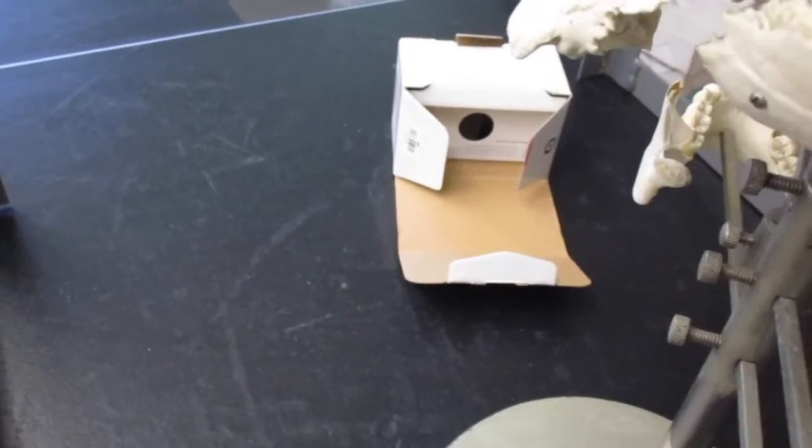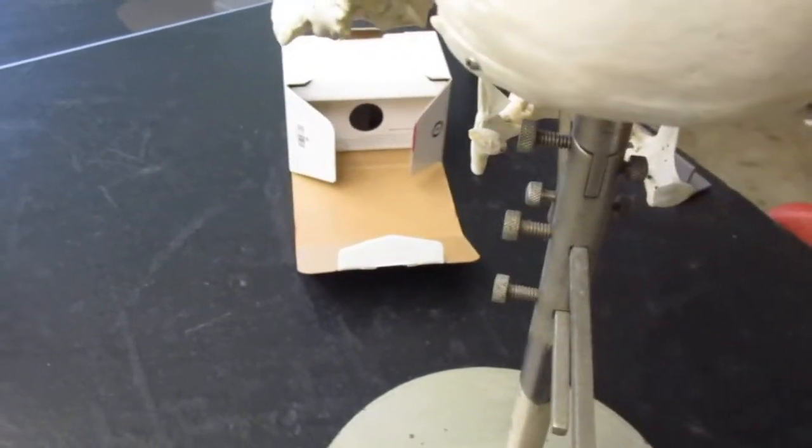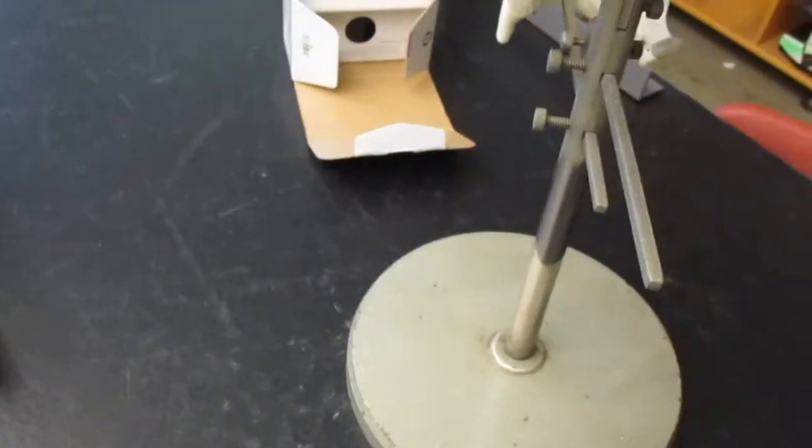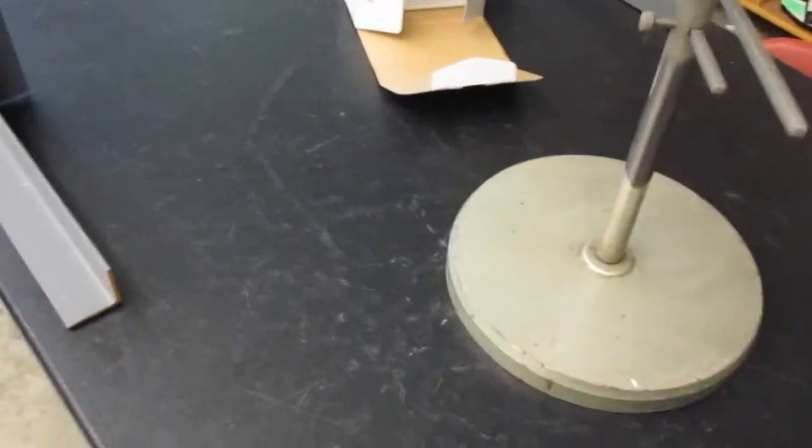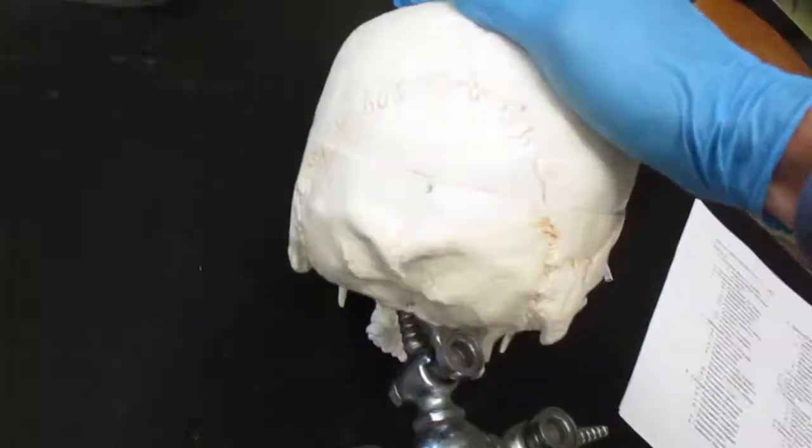So let me put this skull back together here. Well, I apologize.